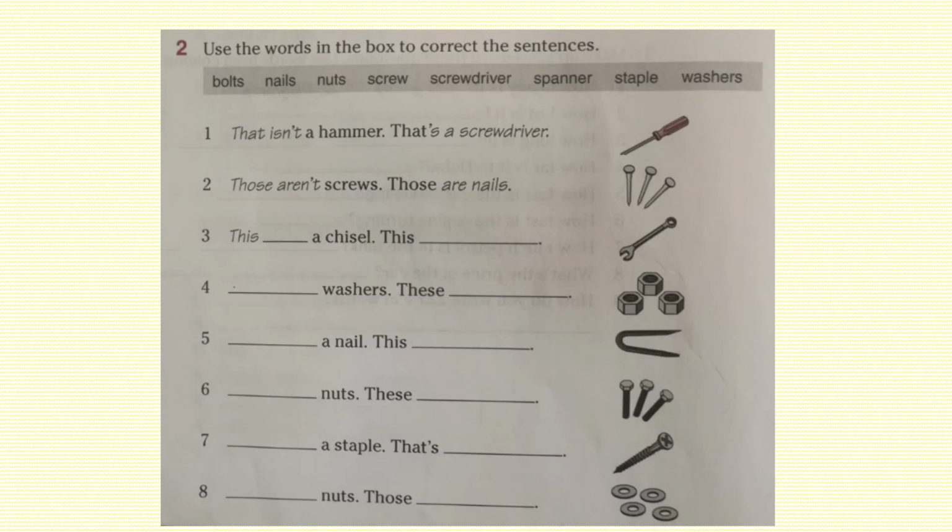Okay, we have done this before in one of the videos, and it's in the workbook. So here we correct the sentence. For example, we have here bolts, nails, nuts, screws, screwdriver, spanner, staple, washers. And here we have pictures. Let's look at number 1 and 2. That isn't a hammer. That's a screwdriver.